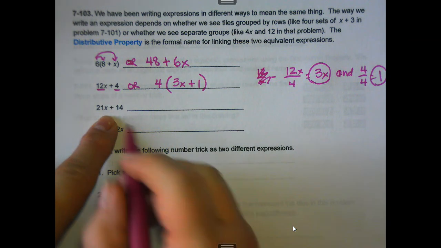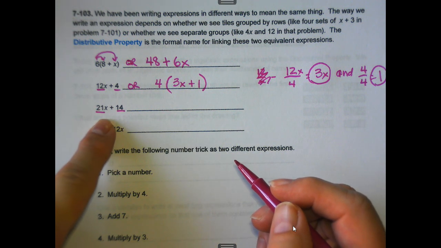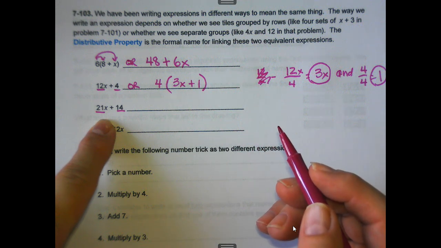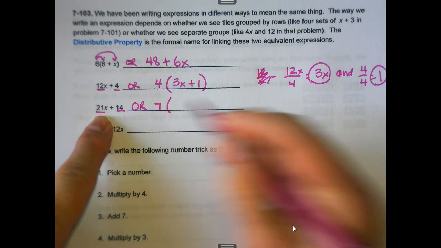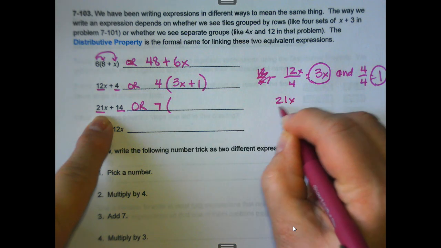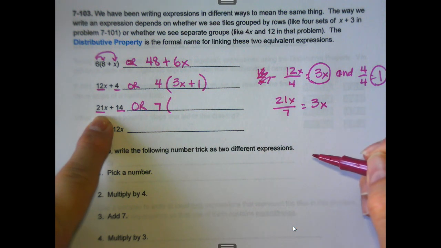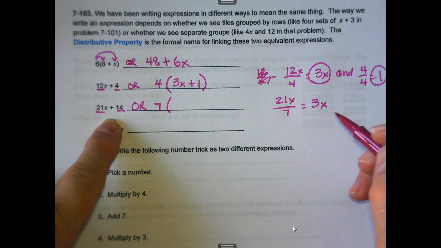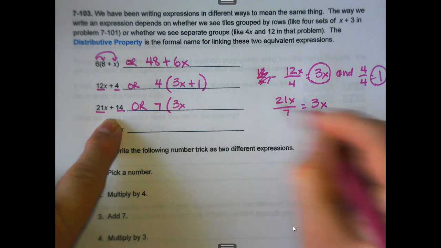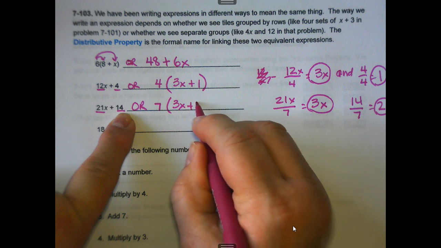This one here, the same thing. I need to look for a common factor that these two have. And I know that 7 plus 7 is 14, and 7 plus 7 plus 7 is 21. So I'm going to pull out the 7. Over here, I'm going to do 21x divided by 7. That's going to give me 3x because 21 divided by 7 is 3. And the x just stays there because it's part of that term. I'm going to write that over here, 3x. And then 14 divided by 7 equals 2. And that's how I get my numbers for inside the parentheses.